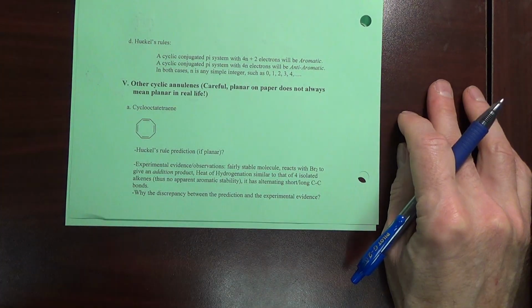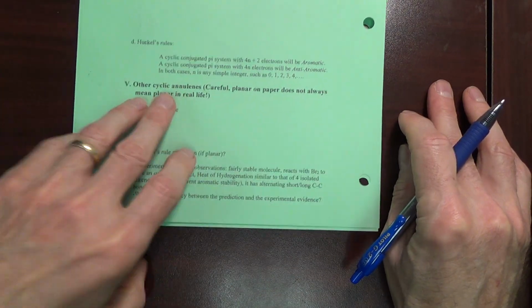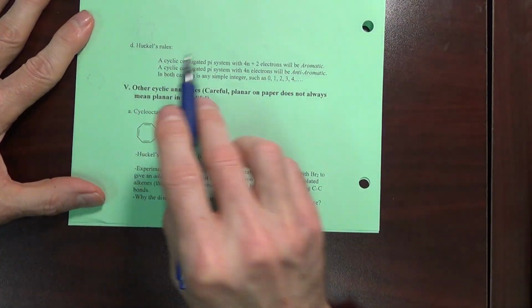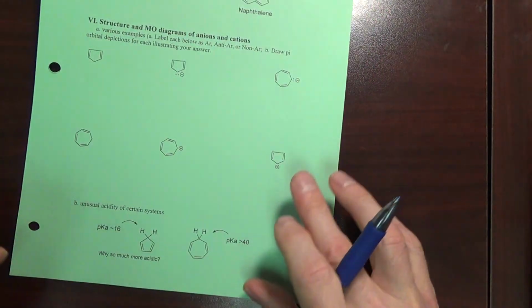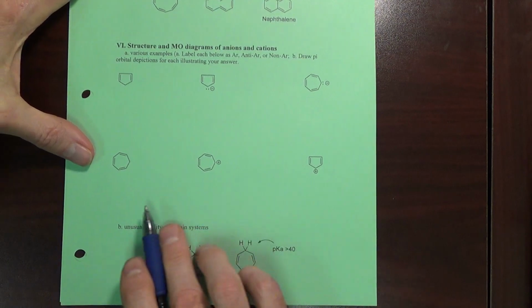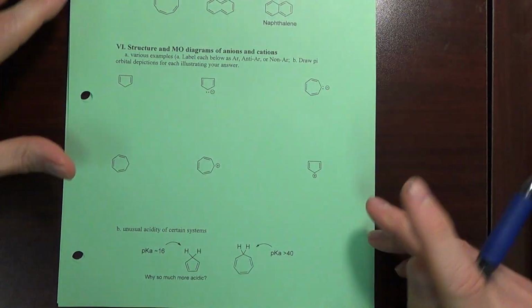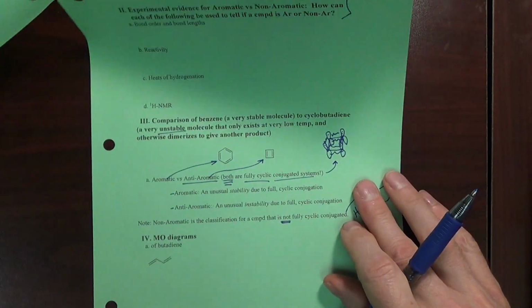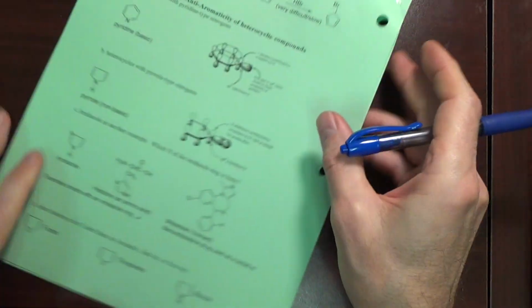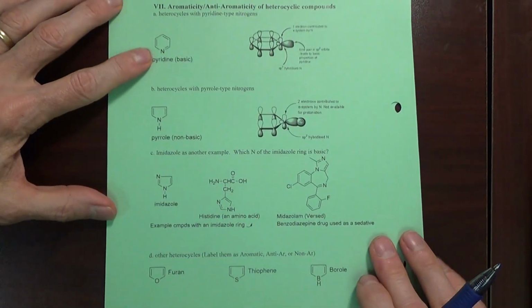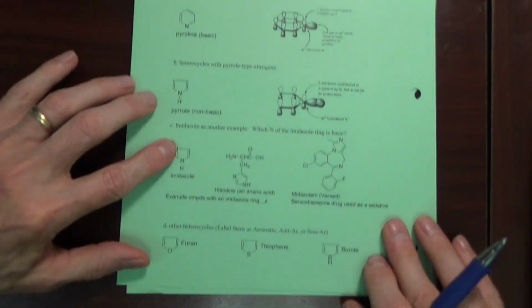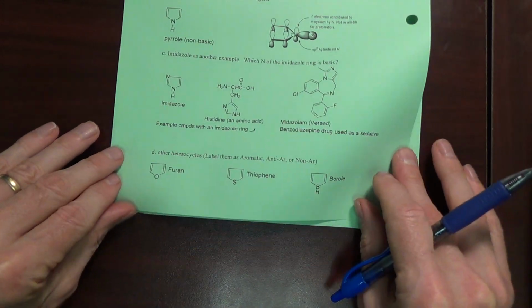Okay? Please be doing some reading in your textbook about aromaticity. We'll eventually move into ions. Okay? And heterocycles. All right.